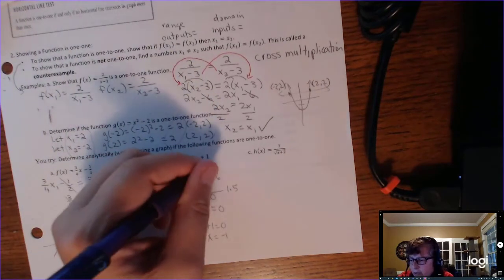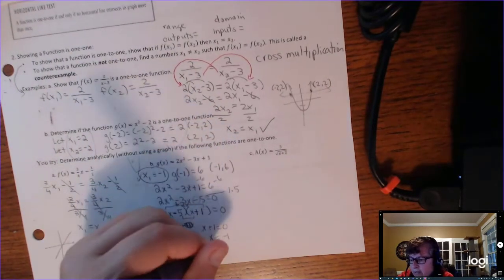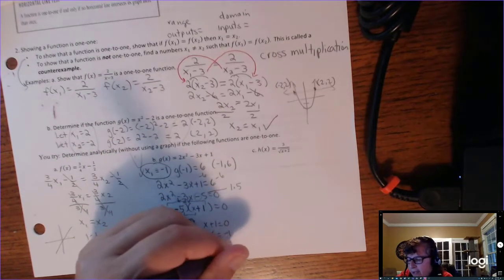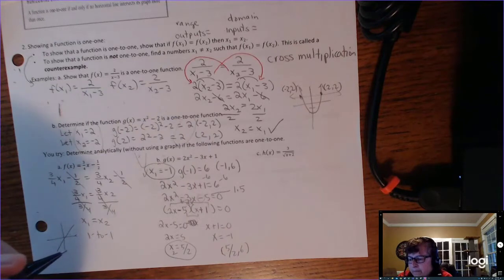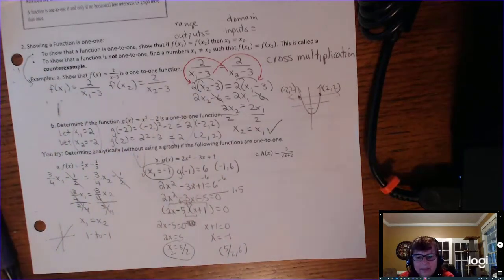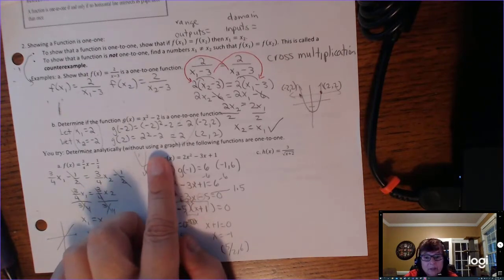Right? We now know that the ordered pair (-1, 6) is on the graph, and the ordered pair (5/2, 6) is on the graph. And so it's not 1-to-1. Okay, probably won't have one that difficult to do. I hope you are saying to yourself, I wish I could understand the graph part.